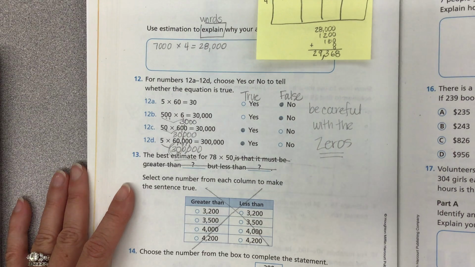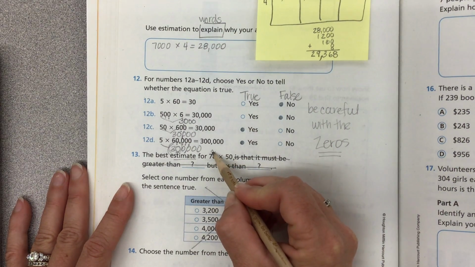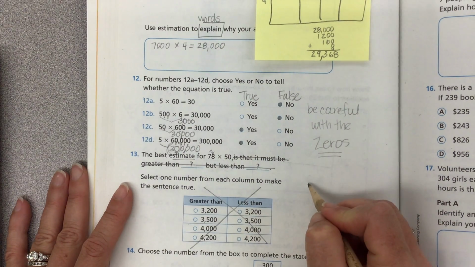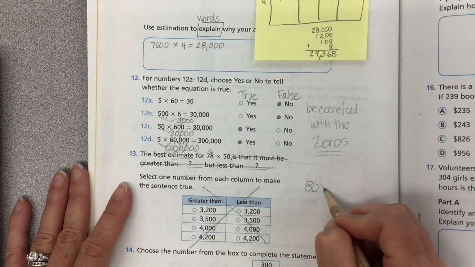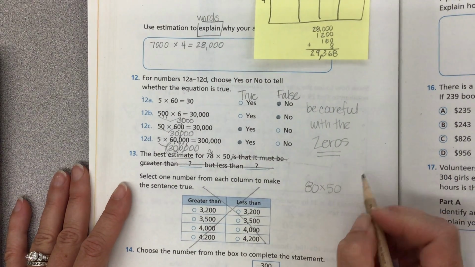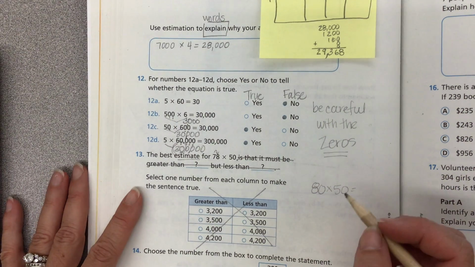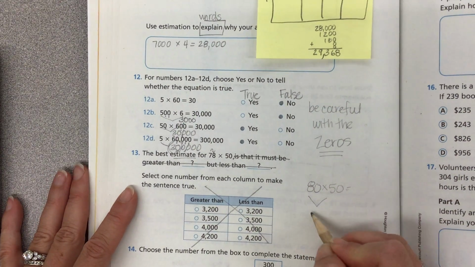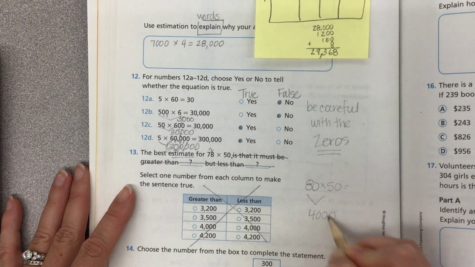For 78, 5 or more raises the score, 4 or less keeps it. For the rest, there's an 8 that's more than 5, so it will be 80. And I just kept 50. I would too. Because it's easy, right? The only reason we're estimating is to make it easy. It worked out because you got the 2 zeros.